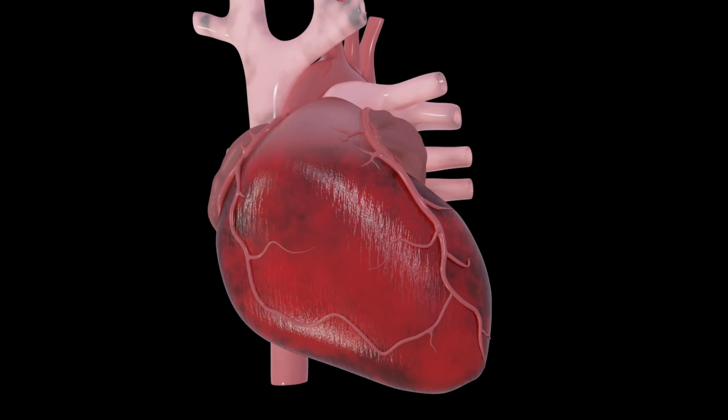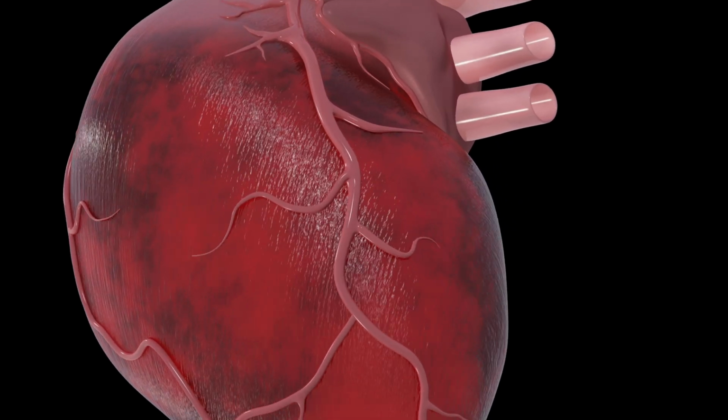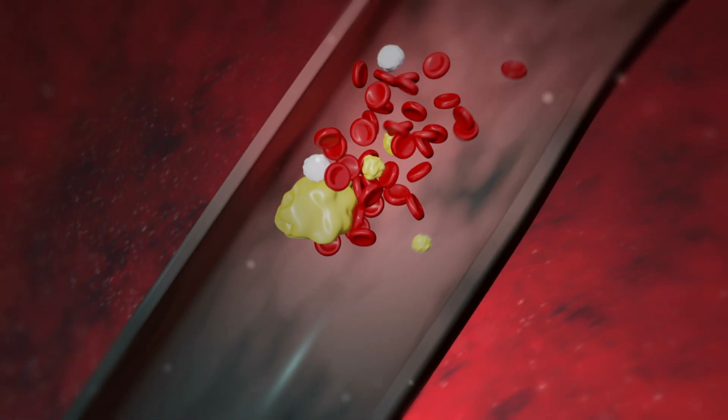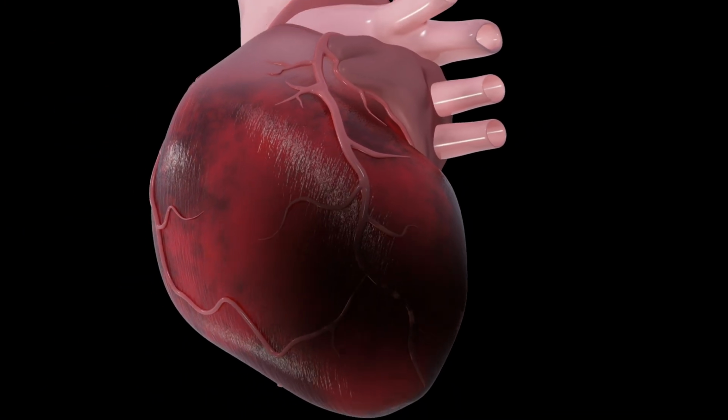Coronary artery disease, or CAD, is one of the leading causes of heart-related illnesses and deaths worldwide. It develops slowly over time, often without noticeable symptoms until a serious event like a heart attack occurs. But what exactly causes this condition? How can you recognize the warning signs? And most importantly, what can be done to diagnose and manage it effectively?